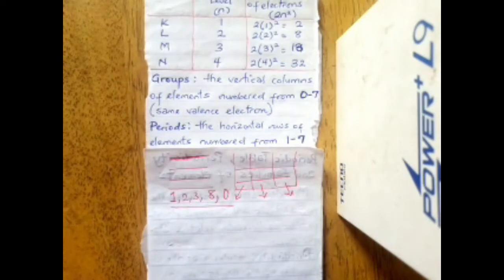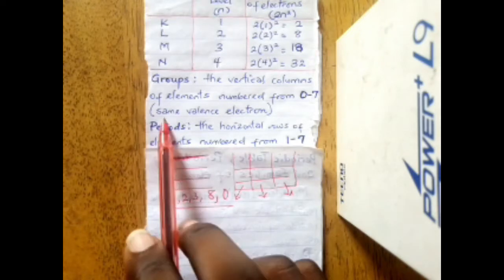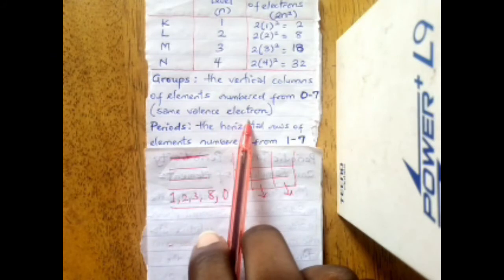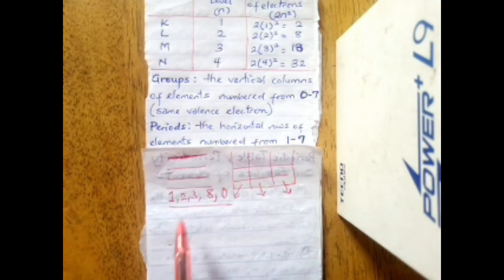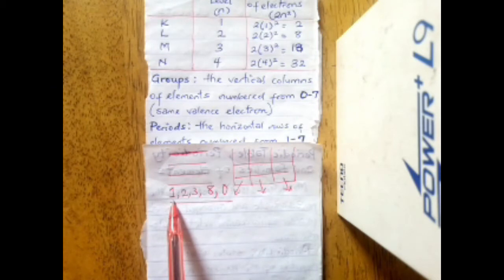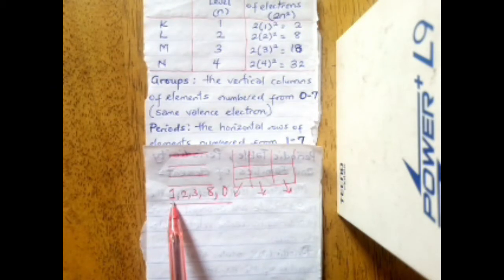Okay, I'll be explaining when we get to the families of elements, we'll be looking at the elements in these groups further. So when we're talking about a group now, the elements in a group have the same valence electron. That makes the number of the group. So when you're talking about elements in group 1, we are simply saying all the elements in group 1 have one valence electron in the outermost shell.